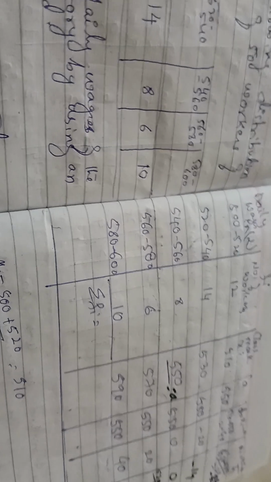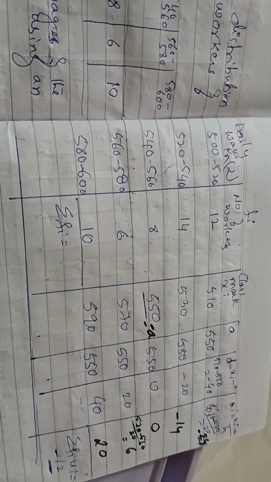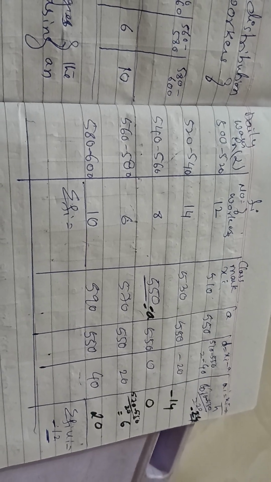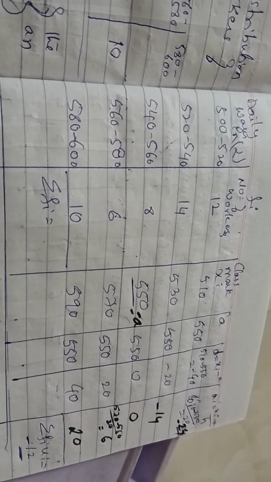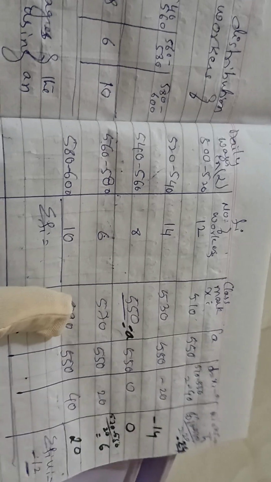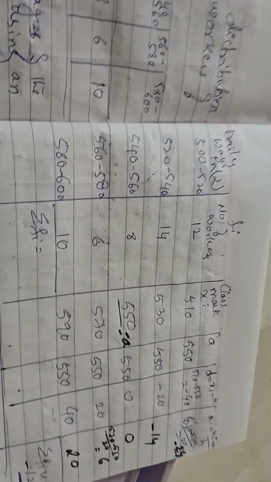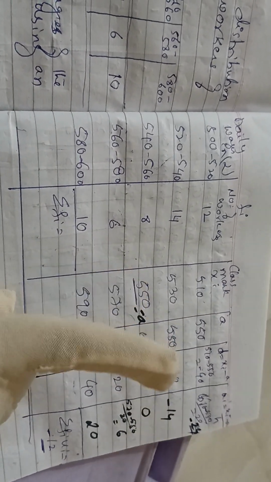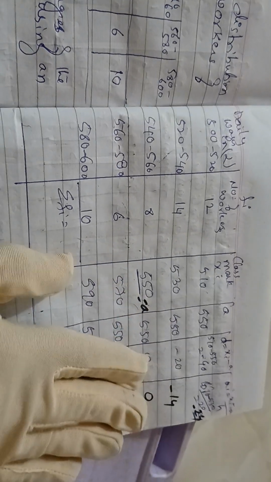Is it clear? So we have to draw the table like this and calculate the ui value. For your understanding, I made a d column. From the exam point of view, you can look directly at the xi and fi values. If they are high, you can go directly to the third method. If the assumed mean value is also high, the calculation will be difficult and time consuming, so that is why you go directly to the third method.